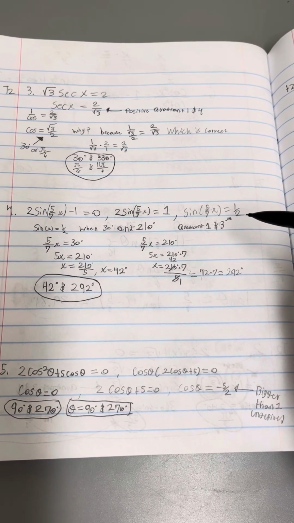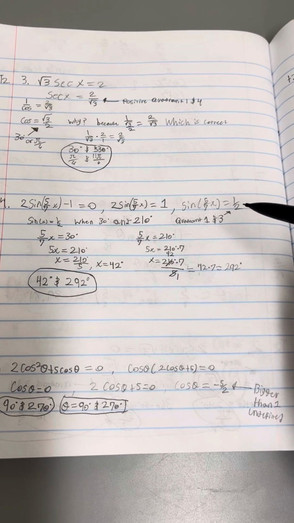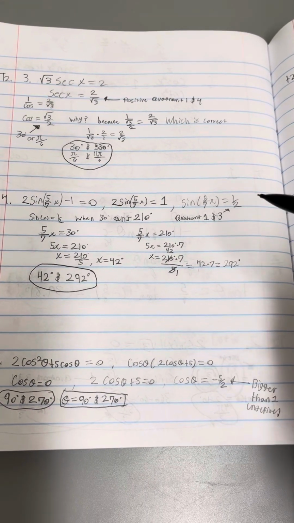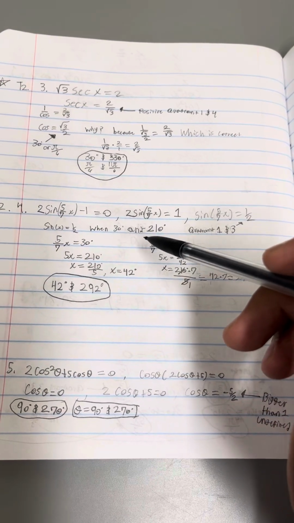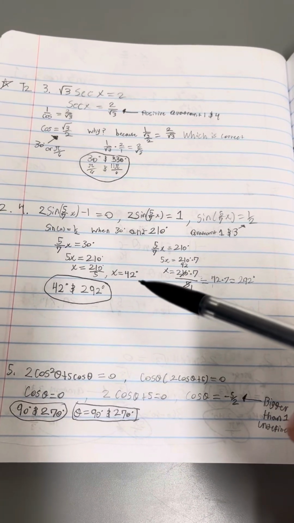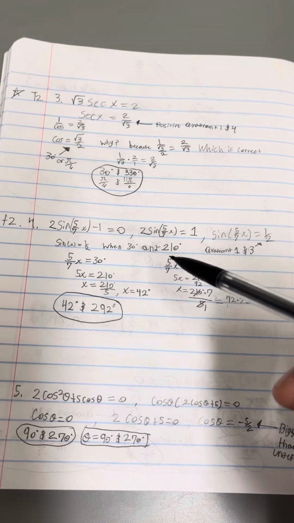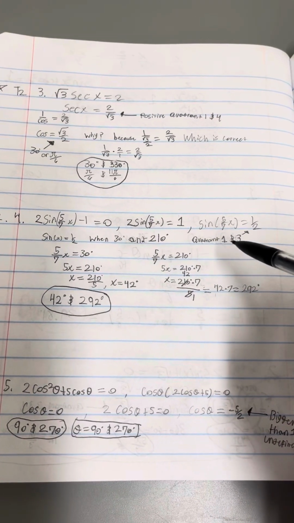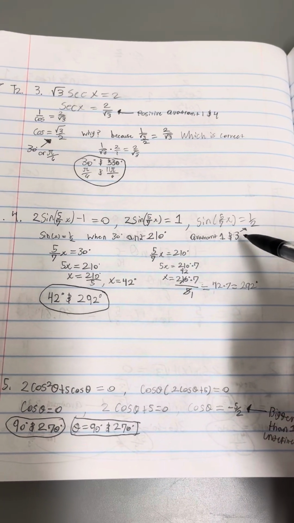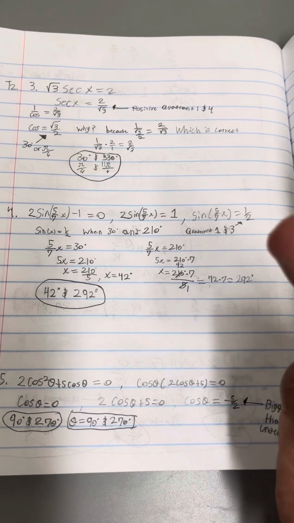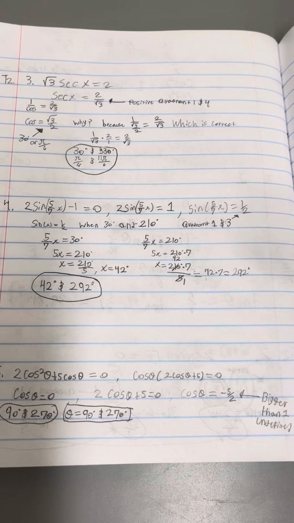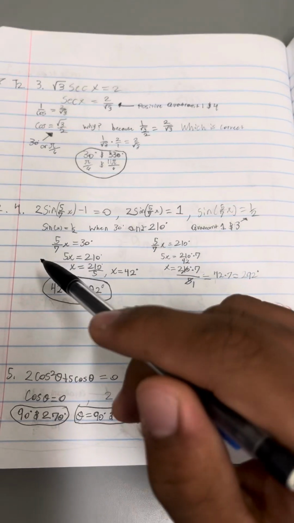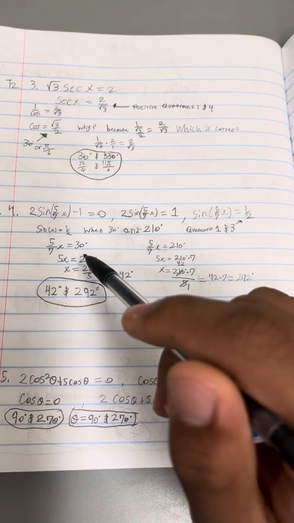So what we're going to be doing is we're going to find where sine of x equals 1/2. And I found that it is at 30 degrees and 210 degrees when sine of x equals 1/2. And I was able to find out it was in quadrant 1 and 3 because a negative and a negative equals a positive, and a positive and a positive in quadrant 1 equals a positive. And that's exactly what we have, a positive positive.